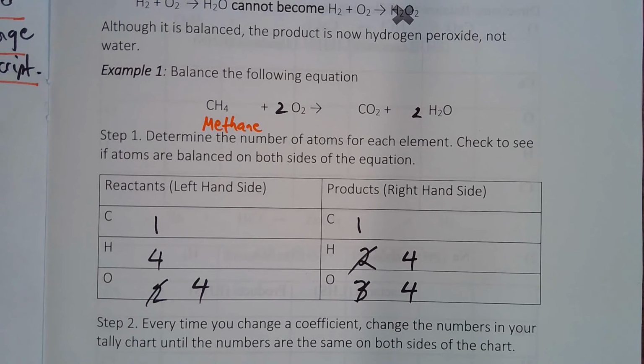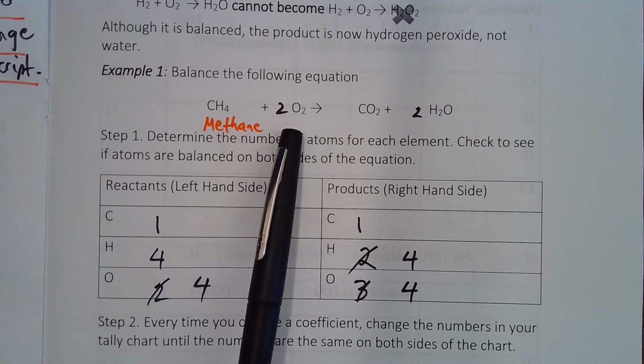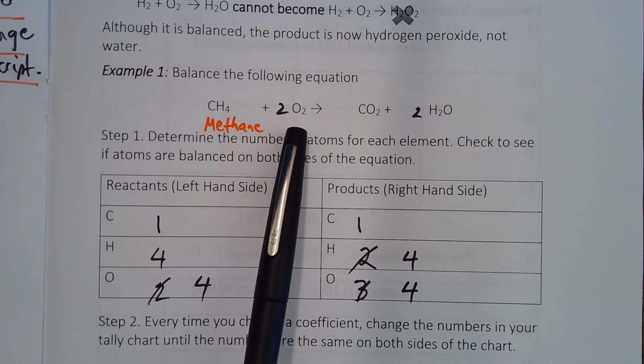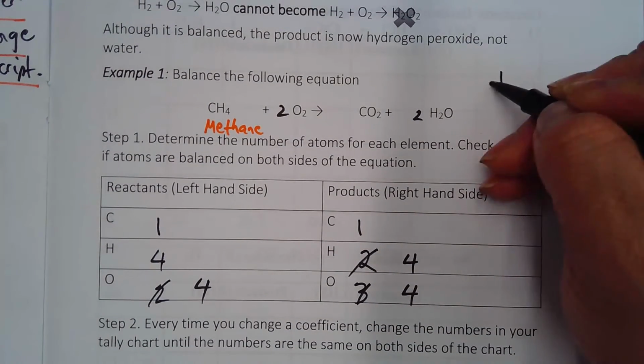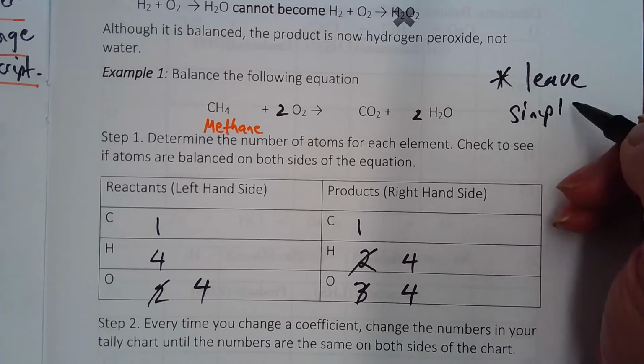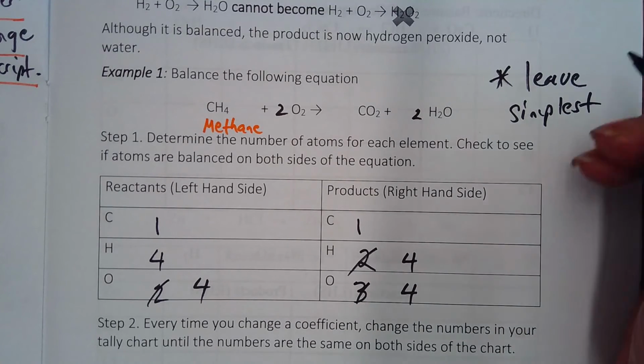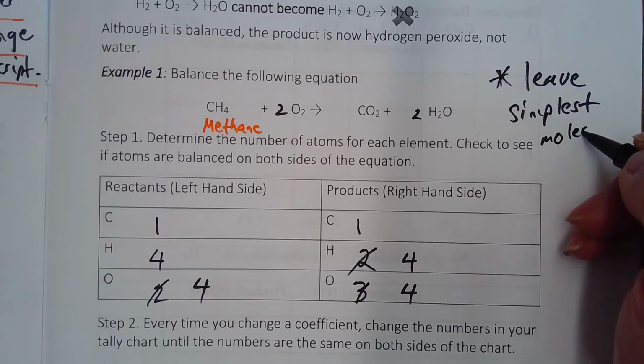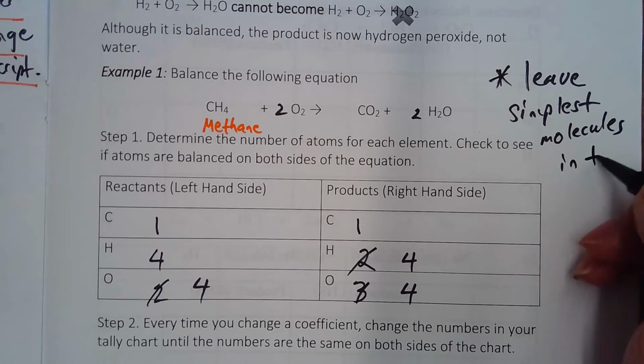Which side would you recommend starting? It doesn't matter. You actually leave the simplest one till the end. So I would leave the oxygen. Okay, that's another strategy. Good question. Leave the simplest molecules in the end.